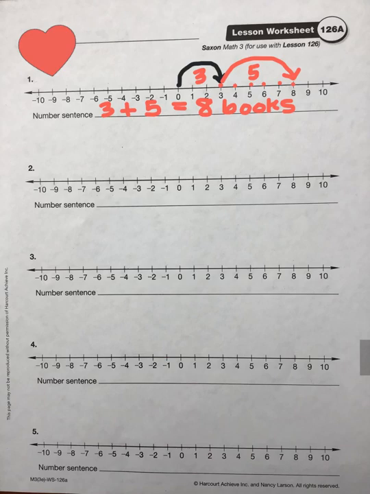Number 2 says, Mrs. Ritter gave Joan 2 papers, then she gave her 4 more papers. How many papers did she give Joan altogether? Well, this is another sum and some more story, and we're going to show what happened on the second number line.